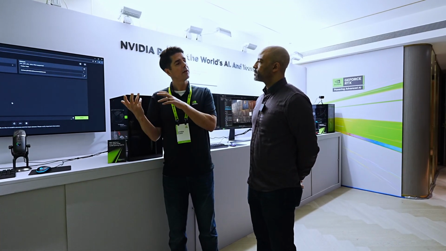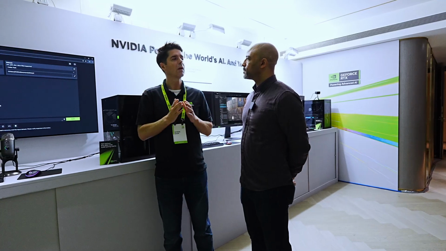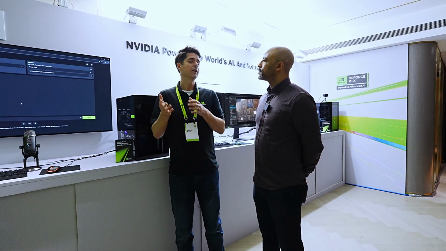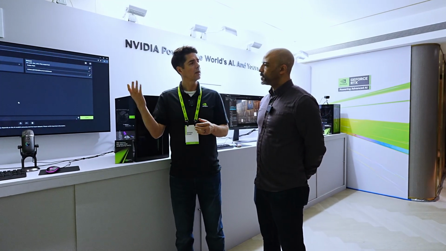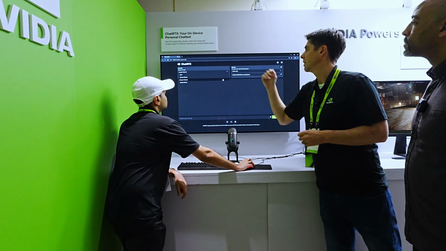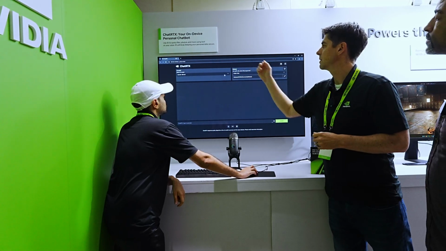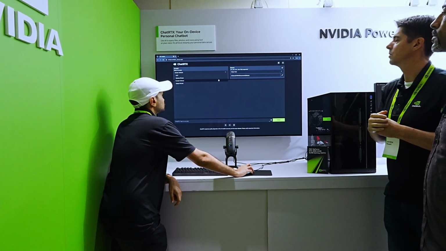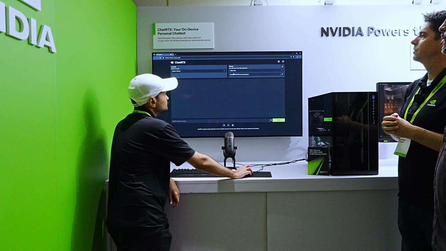Right. But with ChatRTX, we use a technique called Retrieval Augmented Generation, or RAG, to connect the LLM to your own personal data to enable these kind of new interesting use cases. So let's take a look at how this works in action. Okay. So here we have Gemma, Llama 2, and Mistral as language models, and then Clip is another one that we'll come back to in a moment. Let's use Llama 2 for now.